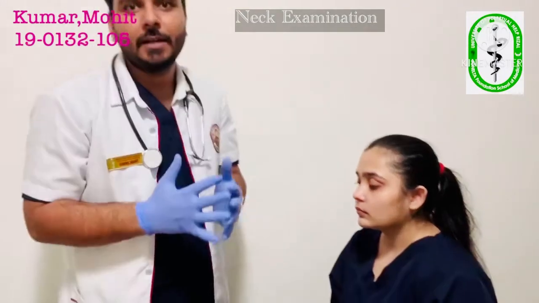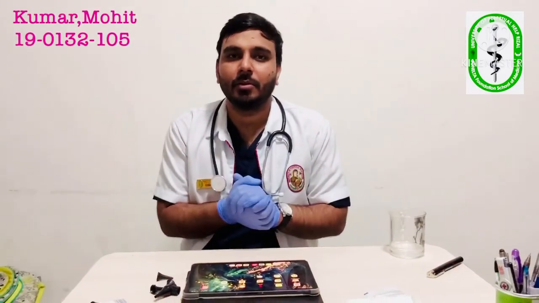We have to palpate all the nodes because whenever we have an infection, the infection first goes through these nodes. Is there any lump, any size deformity, any tenderness in these nodes? Then we have to figure it out, and then go for other diagnosis. Okay, so that was the complete neck examination. We have observed the nodes, so that was the complete neck examination.